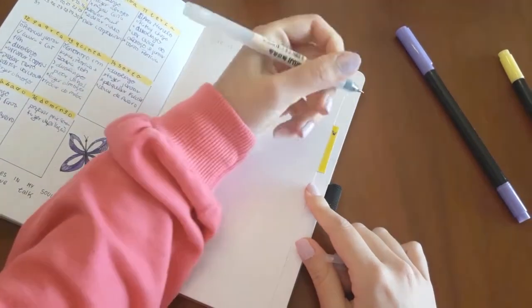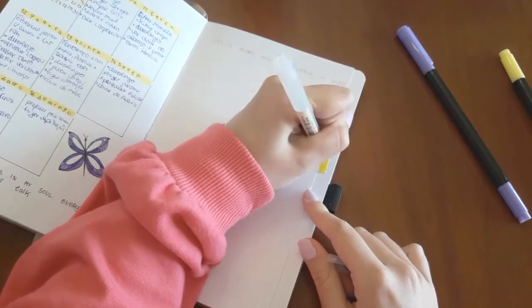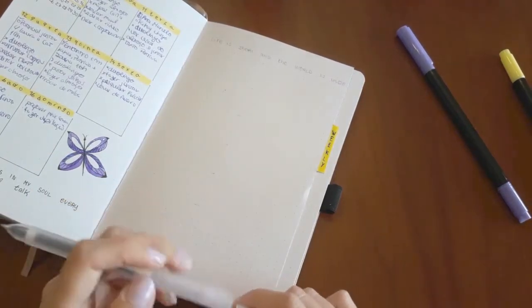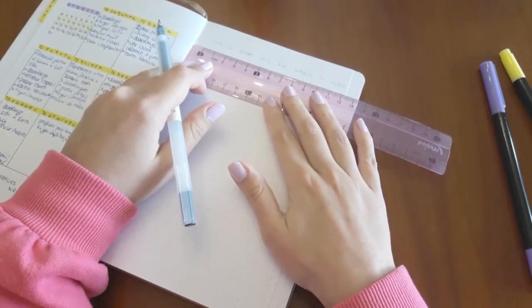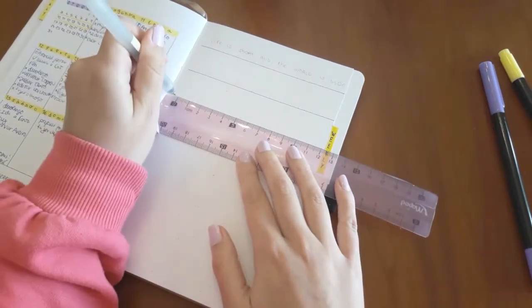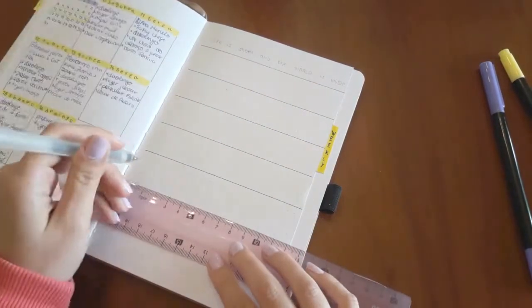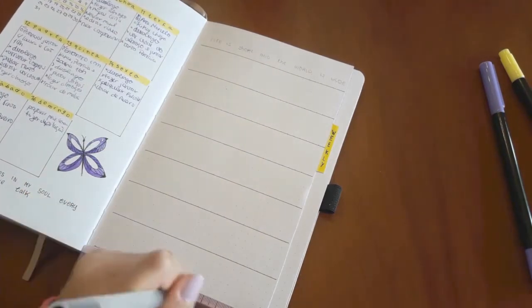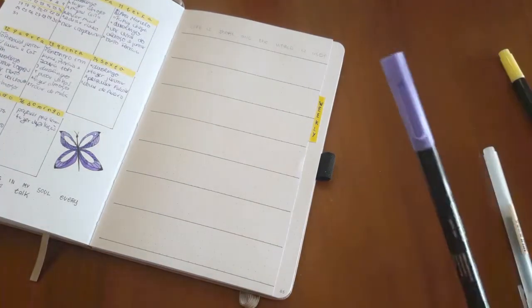So I cut the little tab for this weekly spread, and this weekly is gonna be a horizontal layout. As you can see, I like to change up from more vertical layouts to horizontal layouts and square layouts. And I don't have a preference, but maybe you do. But until you know what you like, you have to try different types of layout. I usually do different types of layout because I don't like to get bored with the same layout.